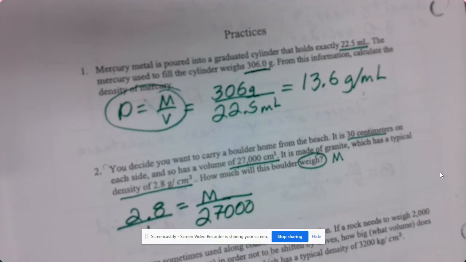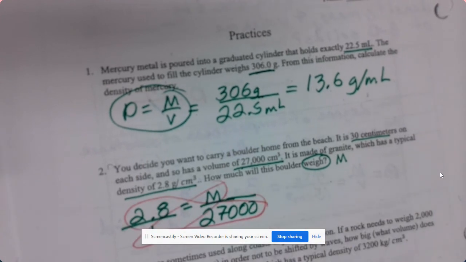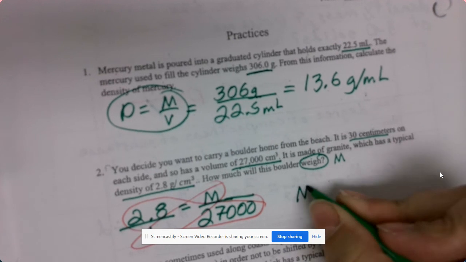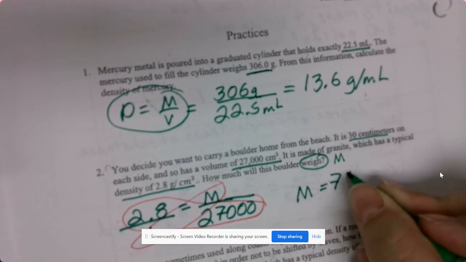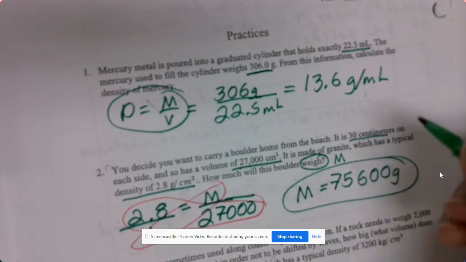Put whole numbers over 1. We're going to cross multiply, so our mass is 75,600 grams.